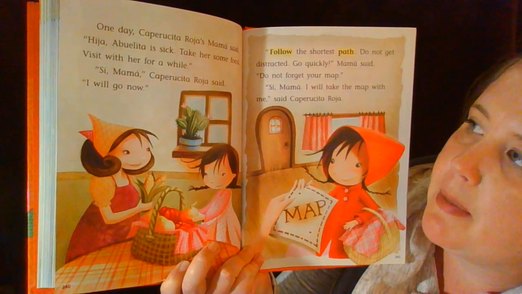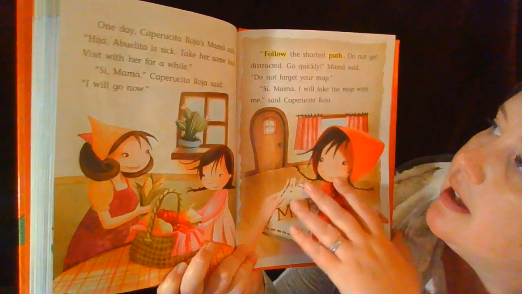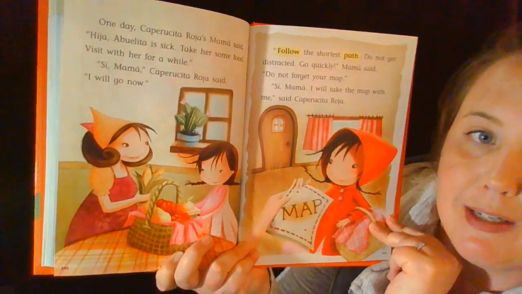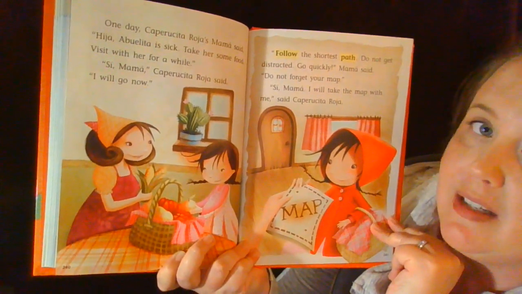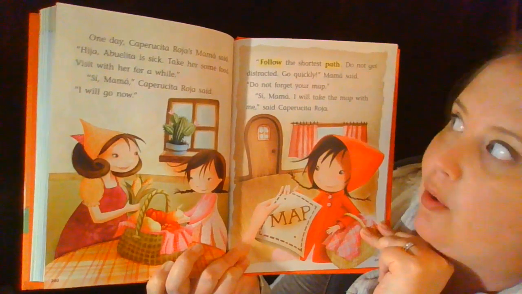Sí, mamá, Caperucita Roja said. I will go now. Follow the shortest path. Do not get distracted. That means don't take your time, because who do you think's out there? Probably the big bad wolf.